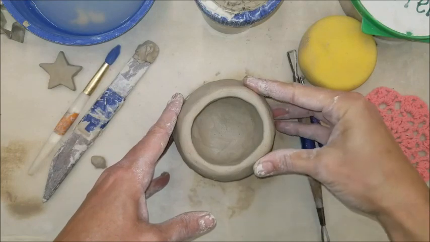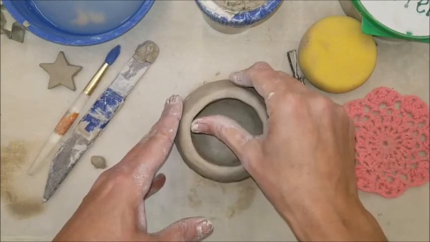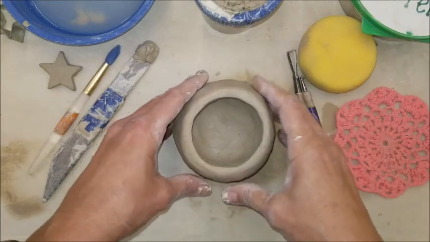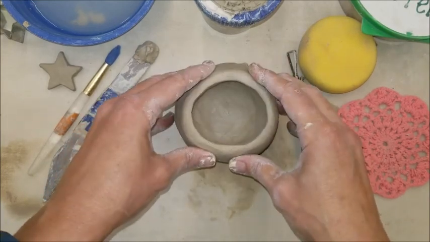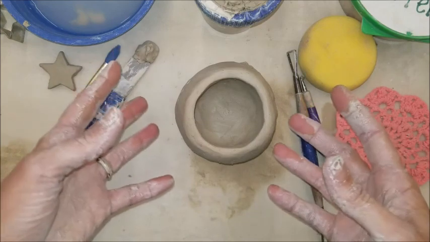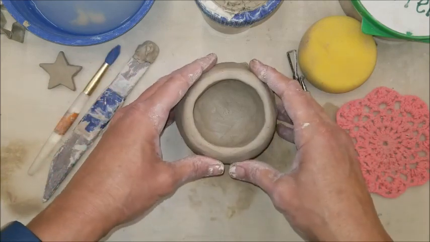Now for the fun part, decorating your piece. Now, in a perfect world, we'd have time on our side and we'd be able to set these up in our lockers overnight for them to lose a little bit of their elasticity and a little bit of their moisture. But since we don't have that luxury, we're just going to do the best we can.